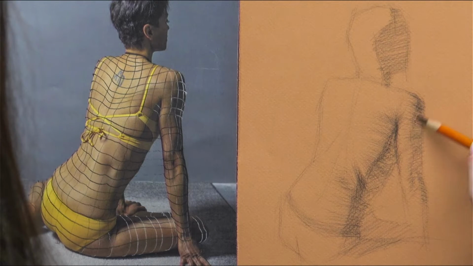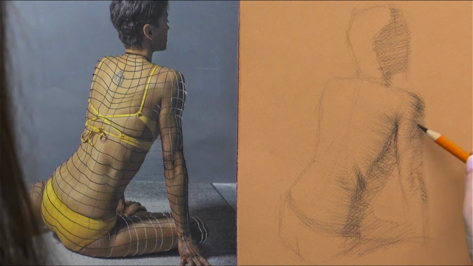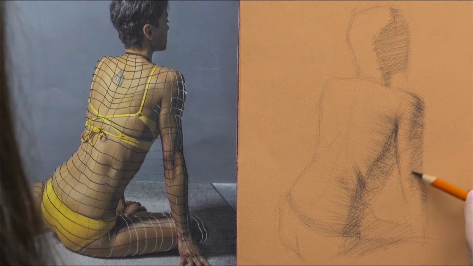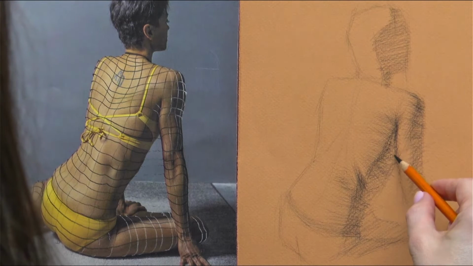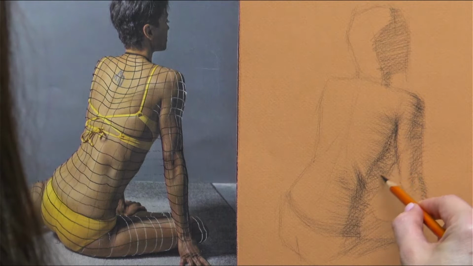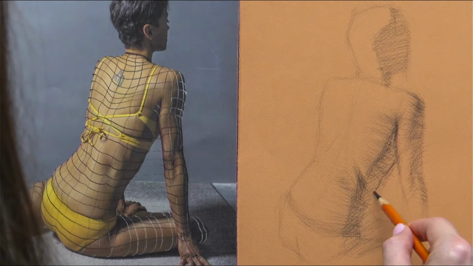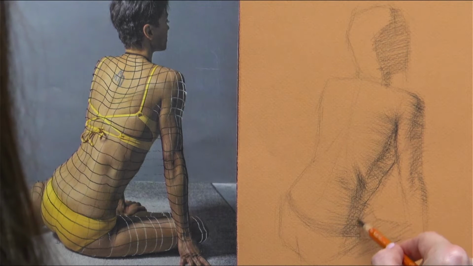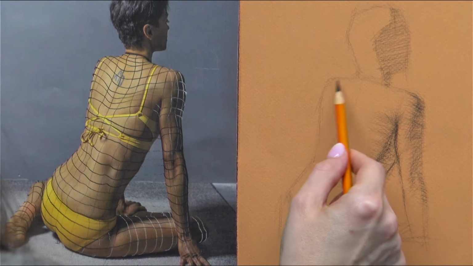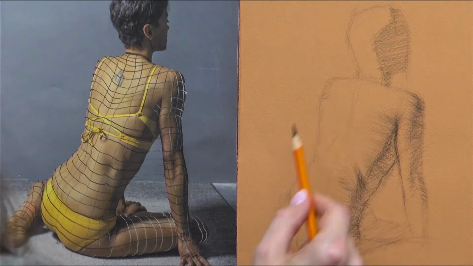So the key here is not just to make literal vertical marks and literal horizontal marks, because that will make something that kind of looks like the screen that's in your window and it's going to look flat. So you want to imagine that you can take that screen and lay it over the surface of the figure so that the angle of each line changes as the angle of the surface of the form changes.